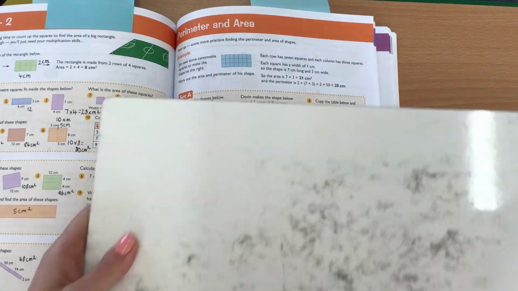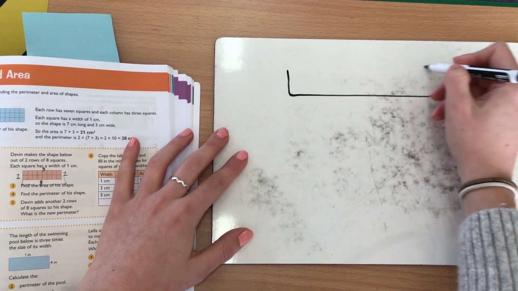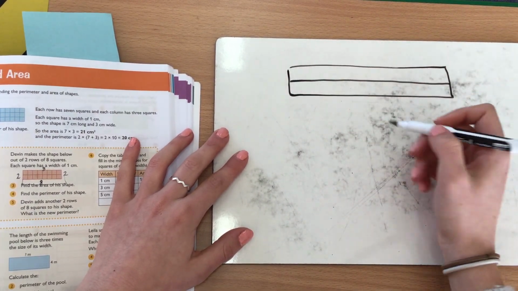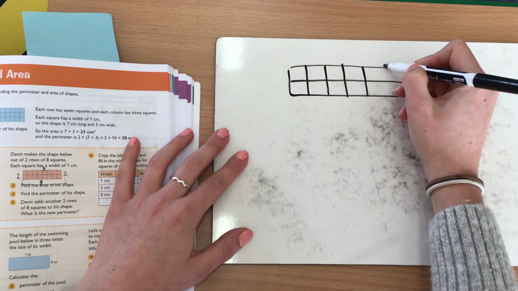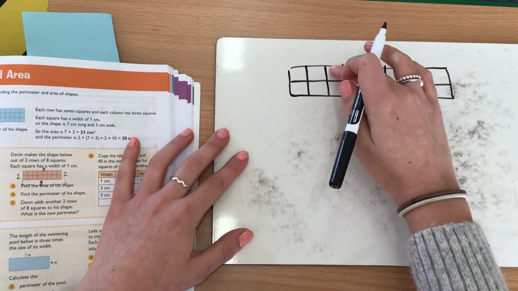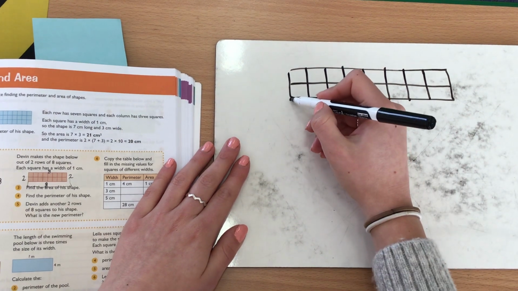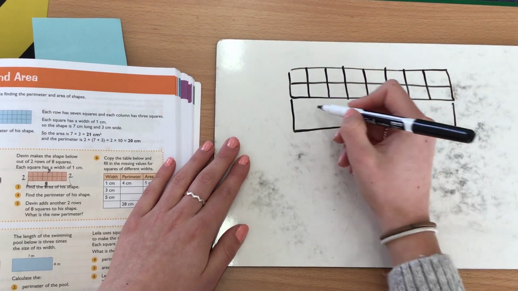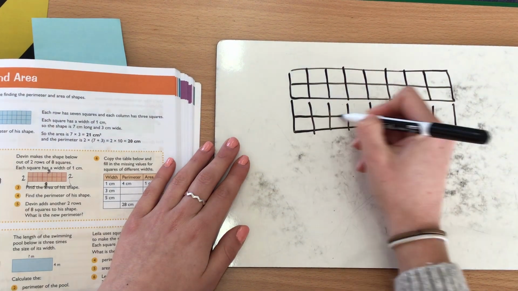So I need to almost imagine, and I could almost draw this on, that he's added another 2 rows. So for example, if I grab my whiteboard again, so this isn't drawn to scale, but already he had 2 rows of 8. So 1, 2, 3, 4, 5, 6, 7, 8. 1, 2, 3, 4, 5, 6, 7, 8. He already had 2 rows, and we've already worked out what that is. But now he's going to add another 2 rows.